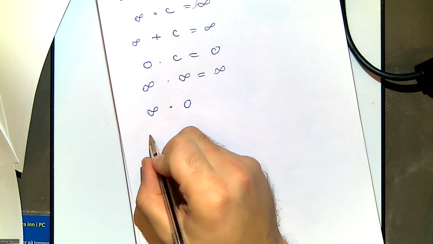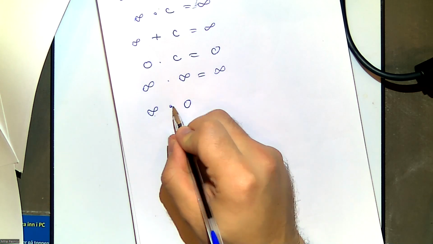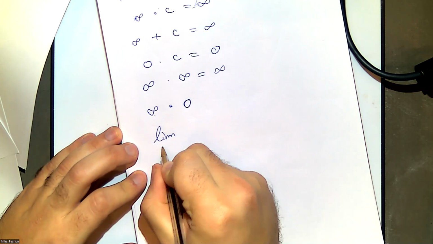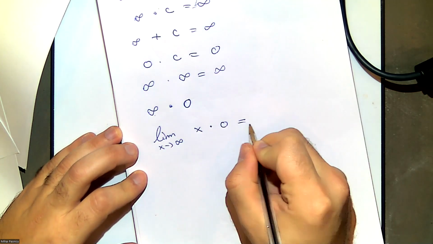Let's say infinity times 0, like actual number 0. So if I have the limit when x goes to infinity of x times 0, like literal 0, not something that converges to 0, literal 0, this is 0. I agree with you guys.